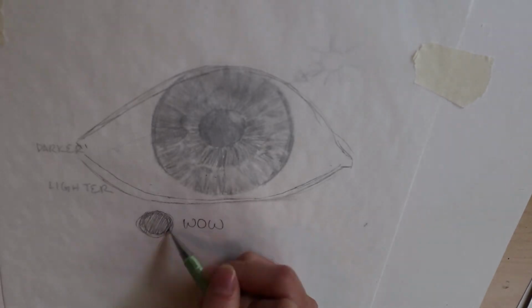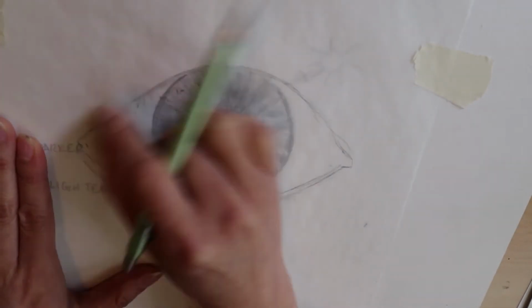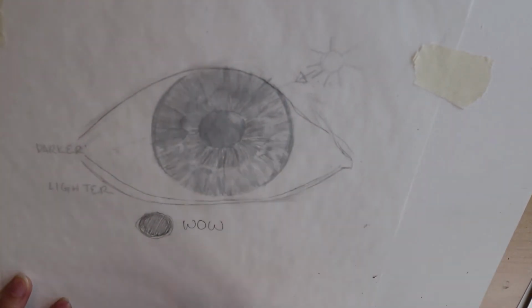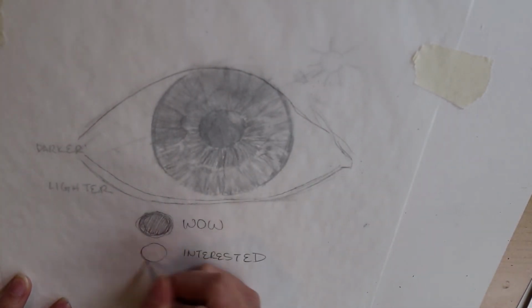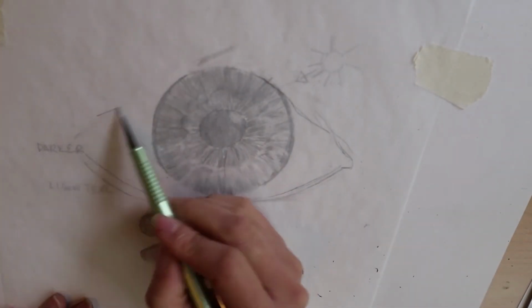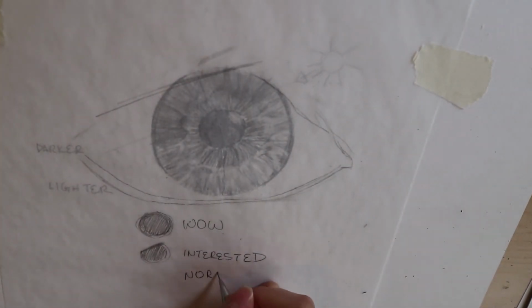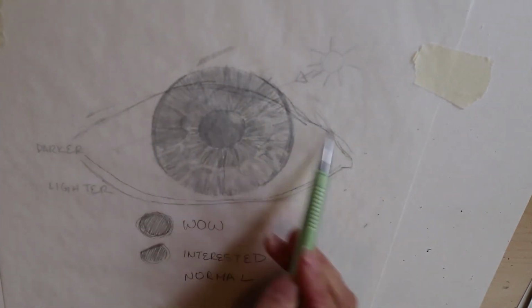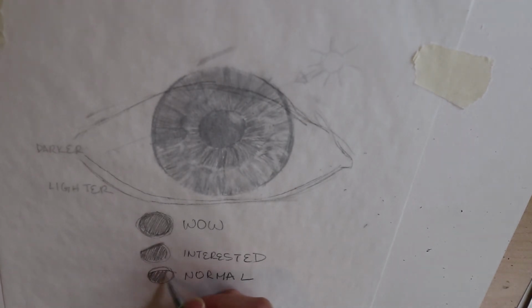Wow, or surprise, if the eyelid is above the eyeball. Interested, if the eyelid is barely touching the eyeball and not covering the iris. Normal, if the eyelid is resting a little bit below the eye.